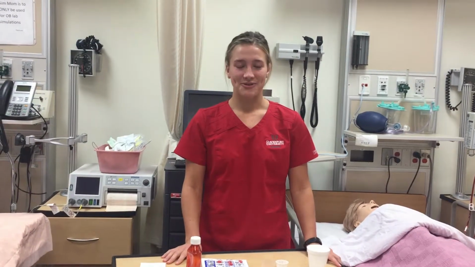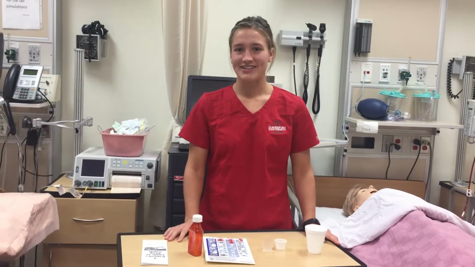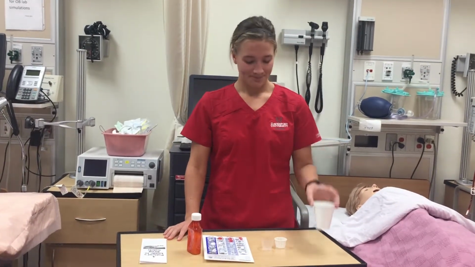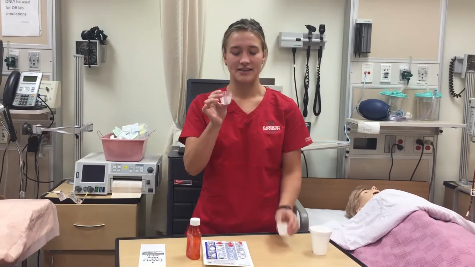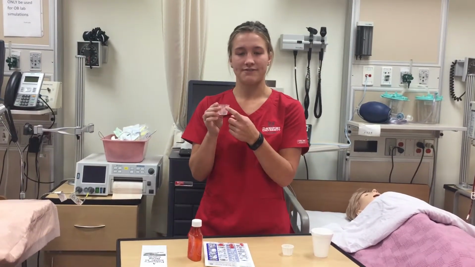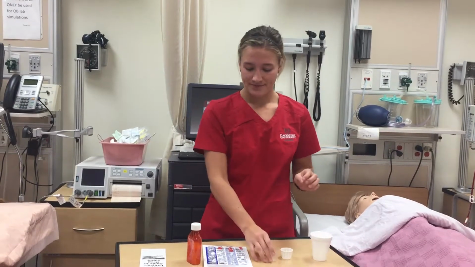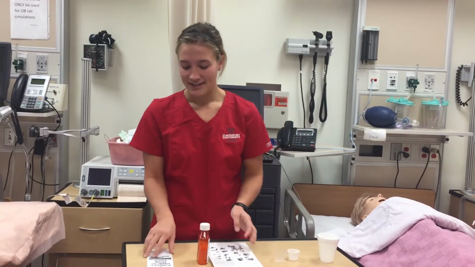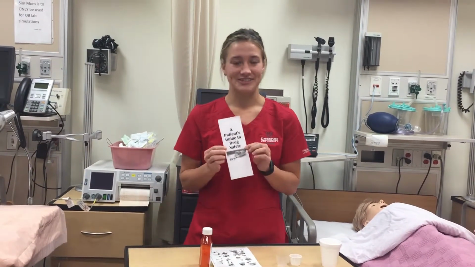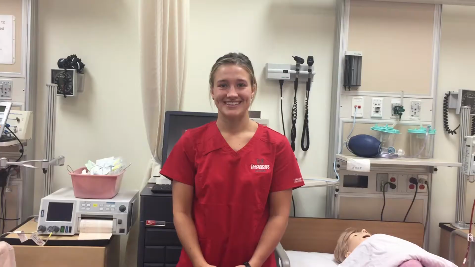When administering oral medications, some supplies you're going to need are a styrofoam cup, disposable medication cups for the tablets, and then for liquids, cups that have the different measurements so you can measure it. Your medications, and also a drug safety guide to teach your patient on.